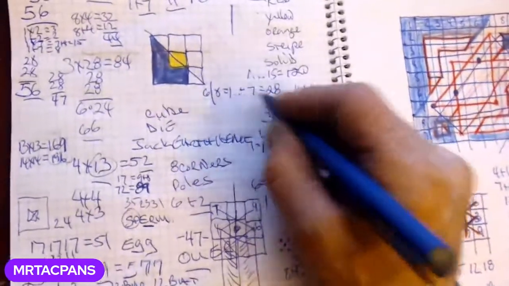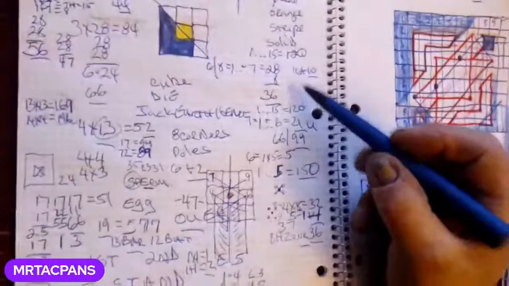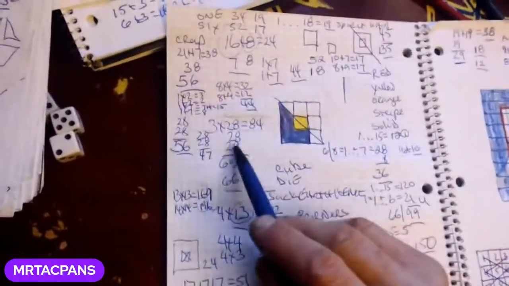Okay, and there's just so many ways to do it. I'm never sure which way to go with this. So that's where we got our 28. Your 28 creates the student, and then it creates Pluto.